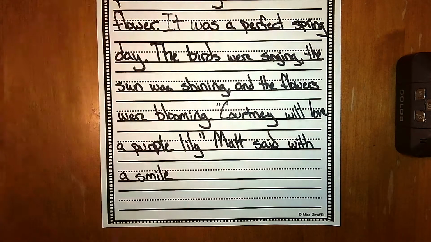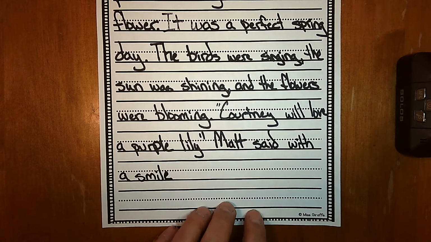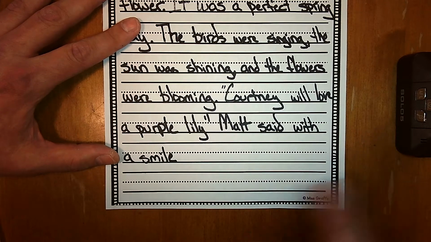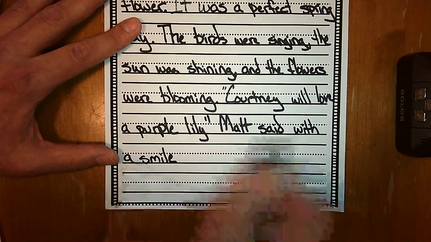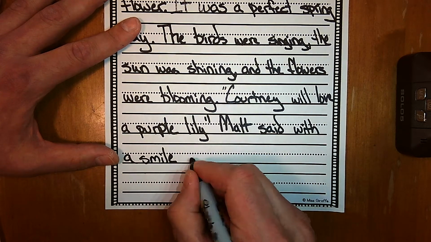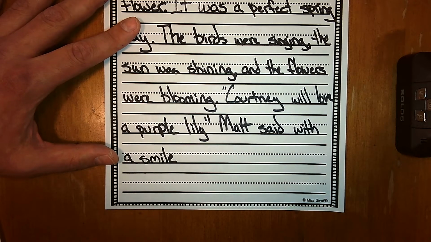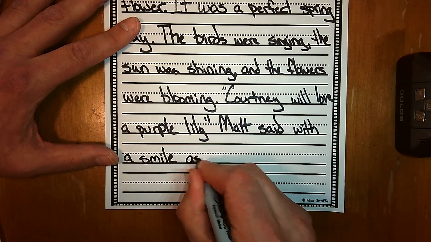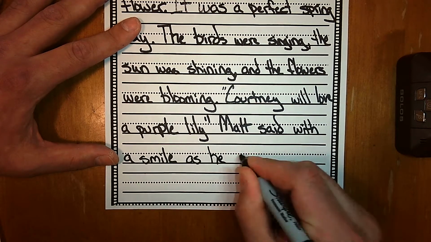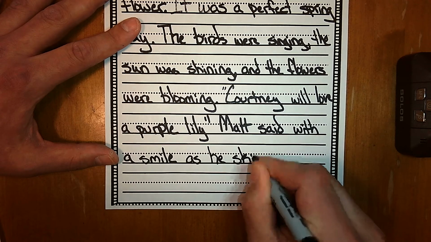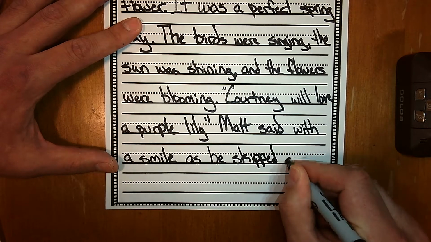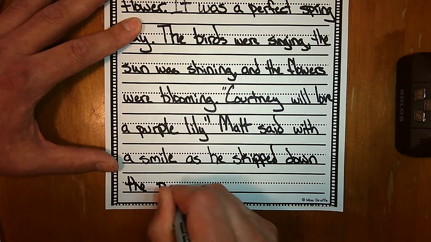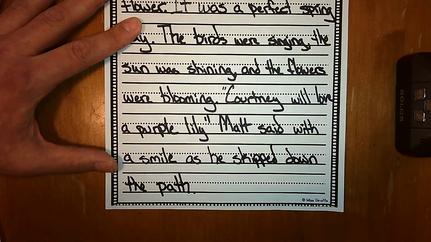Notice how I haven't really talked about my problem yet, because this is the first page. I don't want you to start talking about your problem yet, unless you want to hint at it at the very end, but you don't have to. Matt said with a smile. And what's Matt? He's smiling and he's walking, right? Let's bring him to life with a smile, as he skipped down the path.